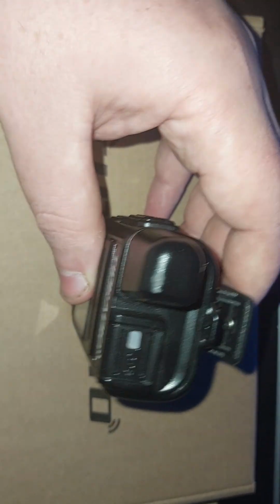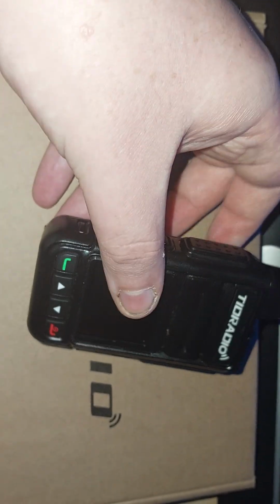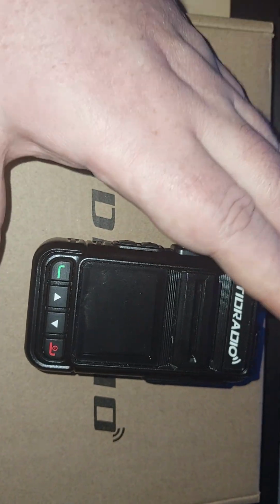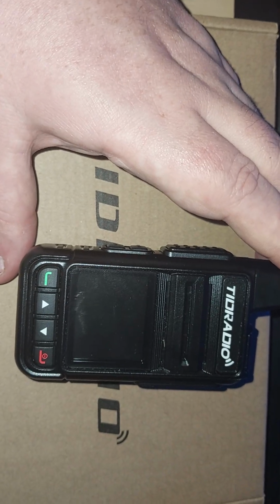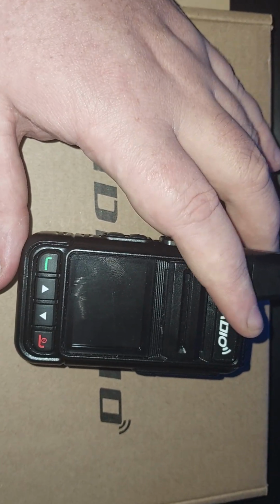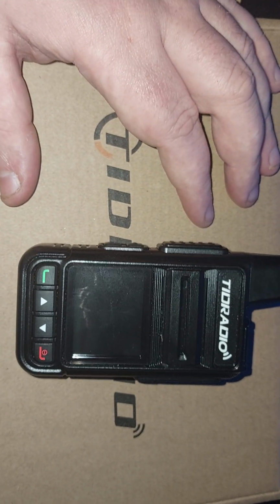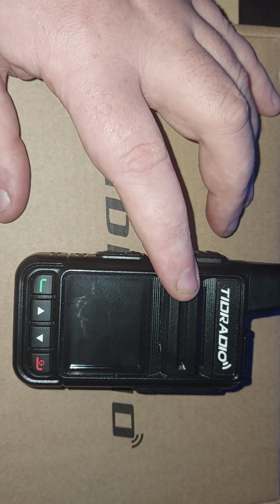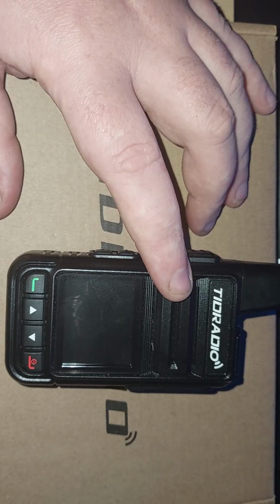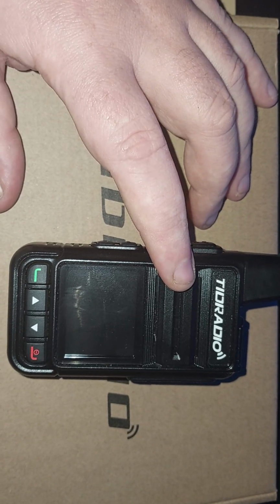And again, I'm going to do a more in-depth video on this. It's in the works right now. I just wanted to get something out to show you that more of these radios are coming. I have another set coming that is not TID radio. It's a fairly new one, I think.